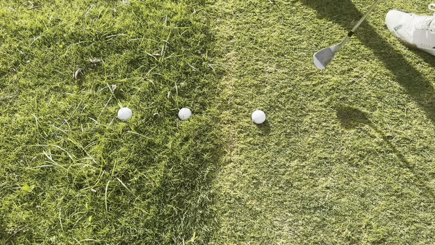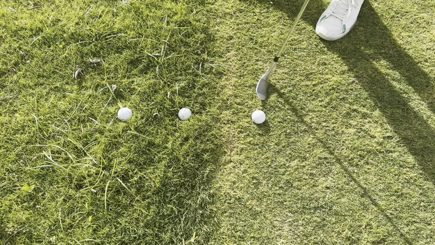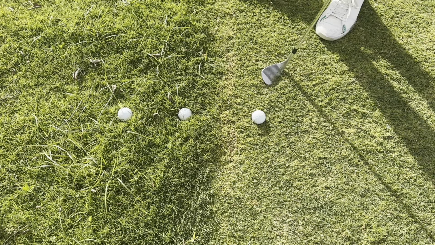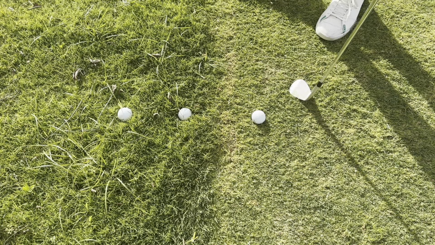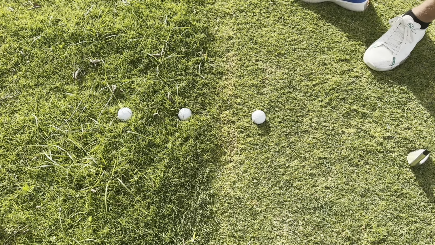In front of you, you'll notice are 3 different golf balls and 3 different lies, 2 of which are in the rough, 1 of which is in the fairway. As previously identified, the rough and the fairway is a general area of play. Now that we've identified that the ball is in a general area, we must next determine whether or not the ball is embedded. For a ball to be embedded, it must be sitting in its own divot.